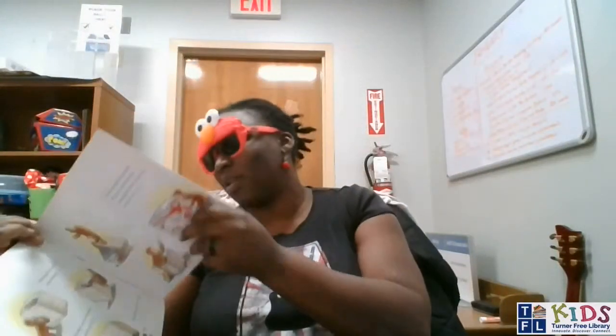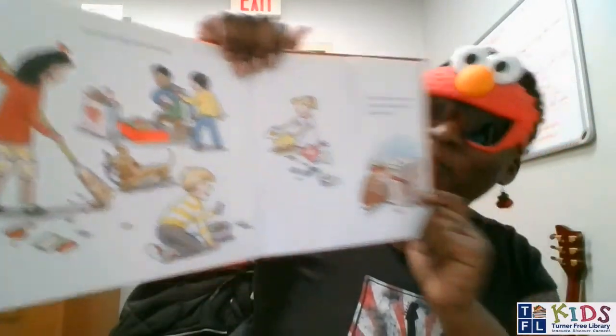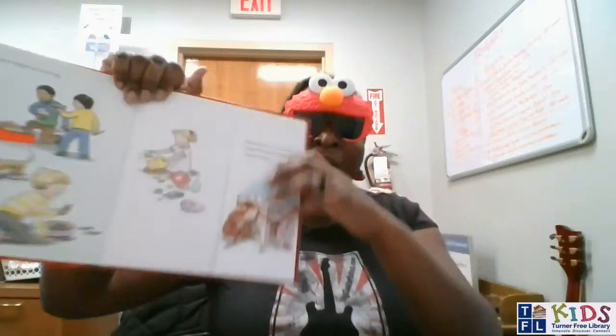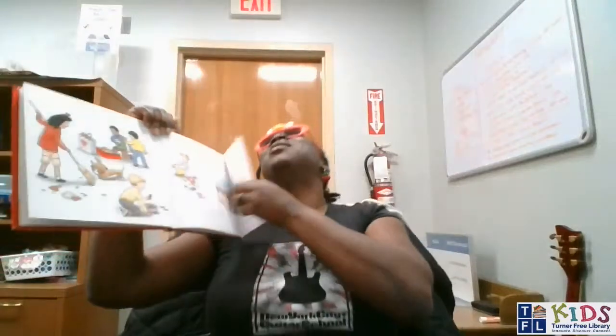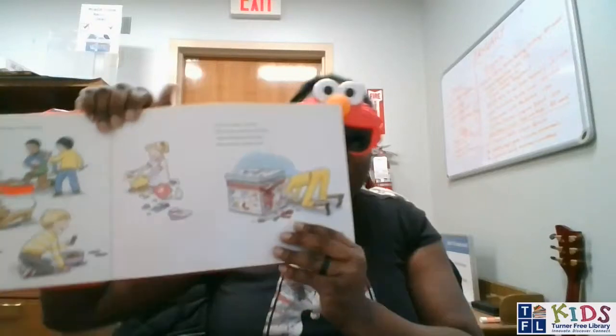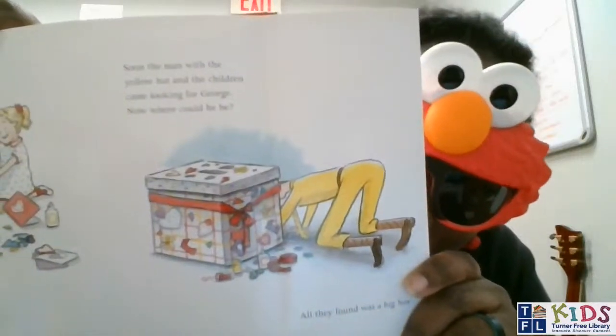Ooh, that's a great way to store those Valentines. Everyone began to clean up. Before he knew it, all that hard work had made George a sleepy monkey. Soon the man with the yellow hat and the children came looking for George. Now, where could he be? But all they could find was this big box.